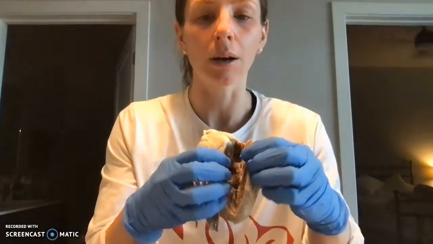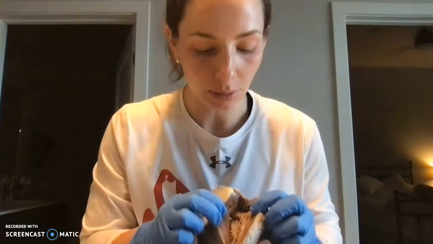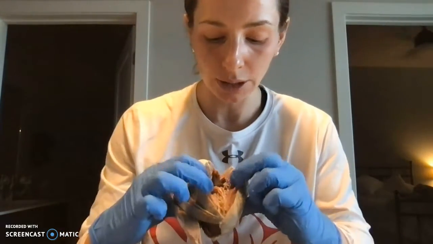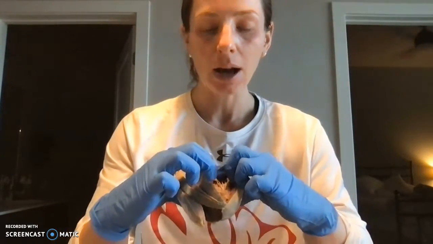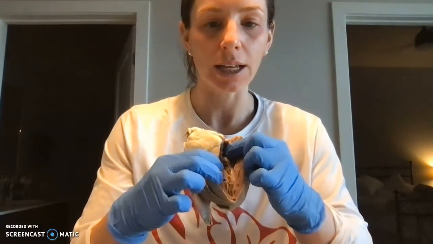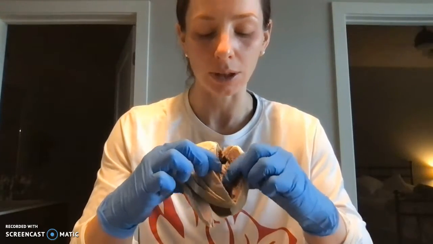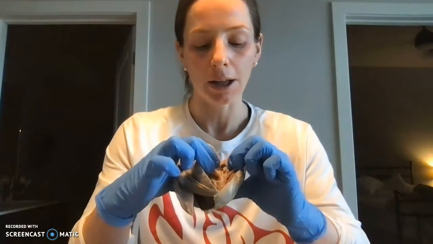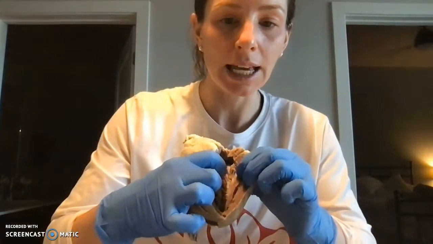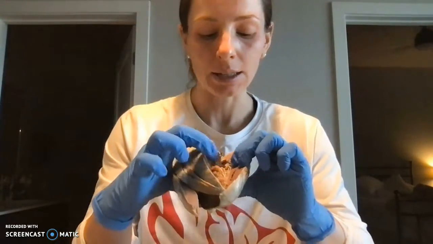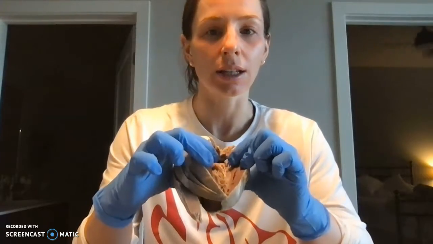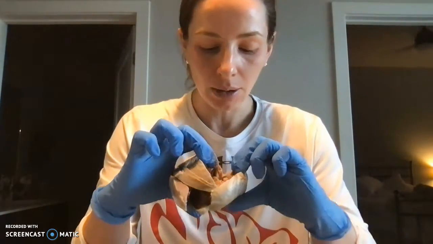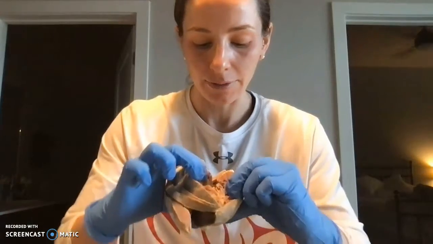If we open up the heart, we see the left ventricle here. We have the atrium above the ventricle, and the ventricle below. And on this side, we have the mitral valve, and these little tendony aspects of the valve are the chordae tendineae, and those help support that valve.